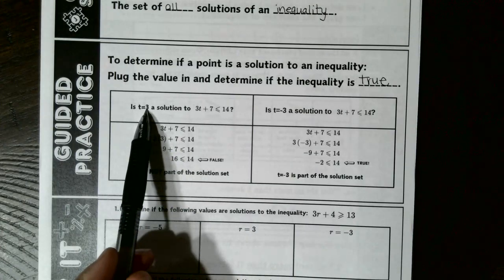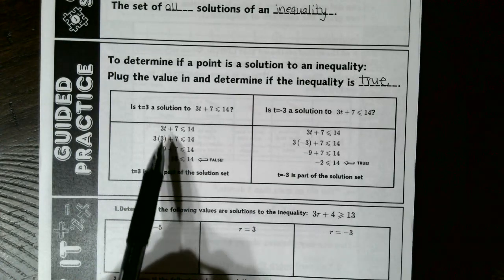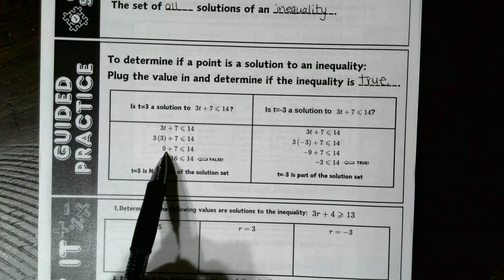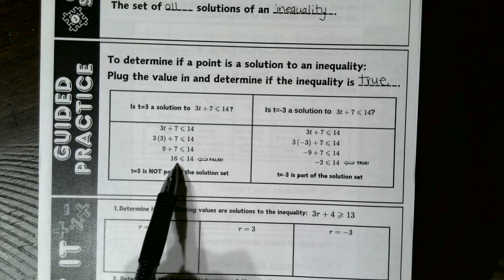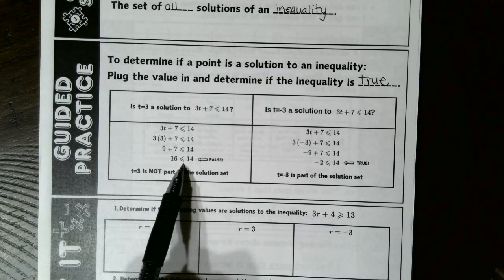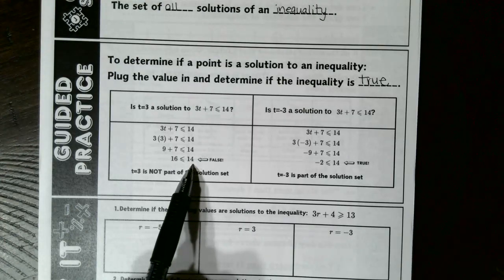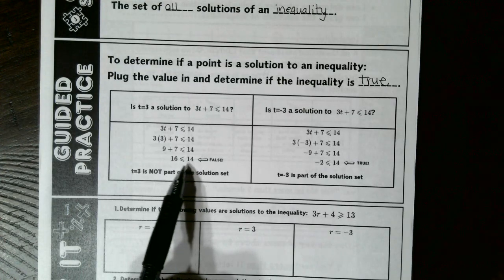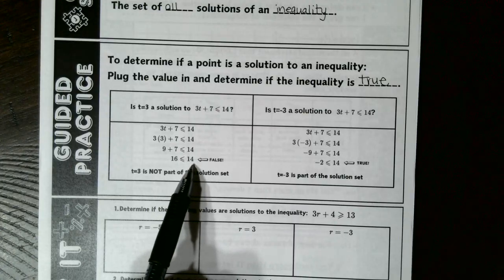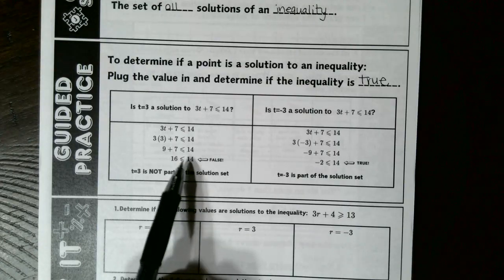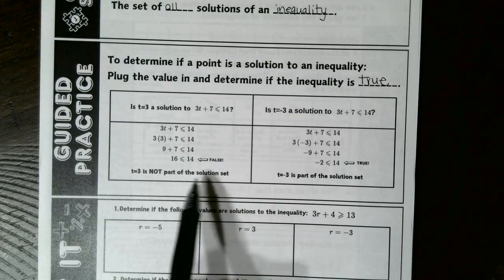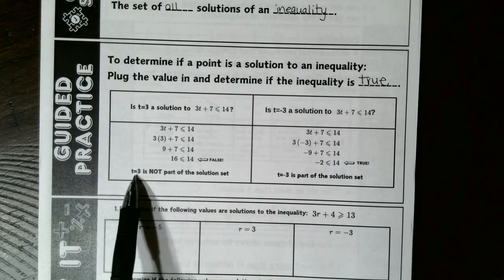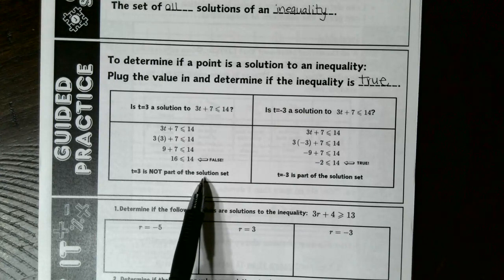Okay, let's see if we can figure it out. If I put 3 in for t, it's going to be 3 times 3, which is 9. Then I'm going to take 9 plus 7, which is 16. Is 16 less than or equal to 14? Nope, you should have said no. It is not less than or equal to. Anything less than or equal to 14 would be 14 or less, right? That's what less than or equal to means. So this is a false statement. This is not a solution. So t equals 3 is not part of our solution set.